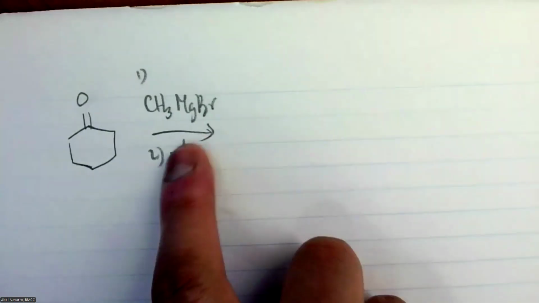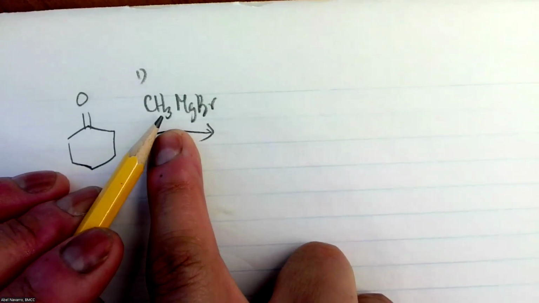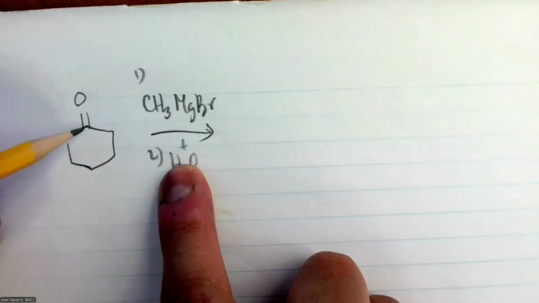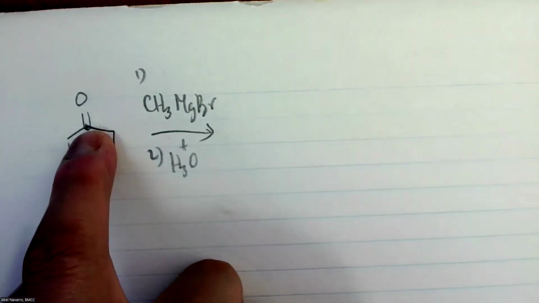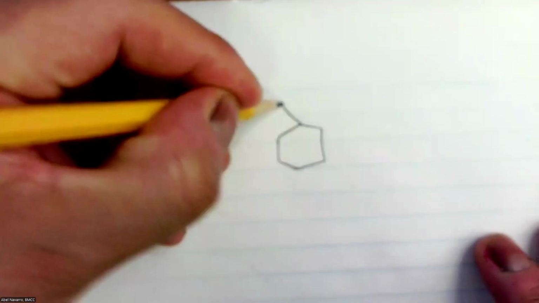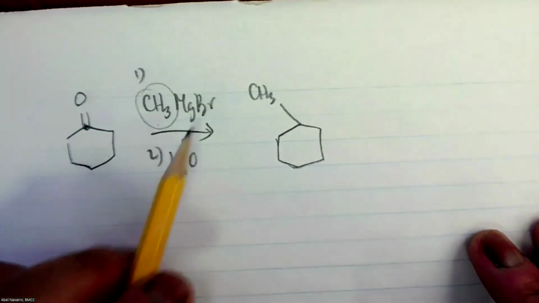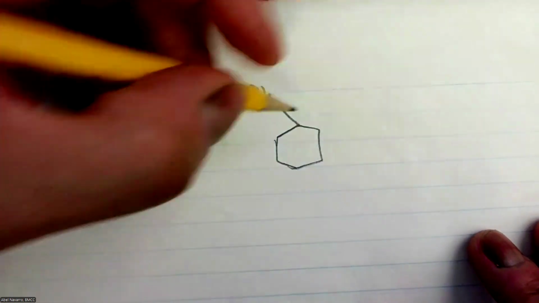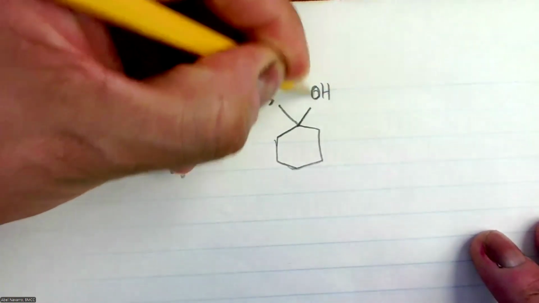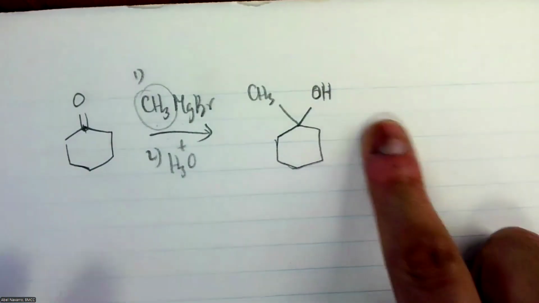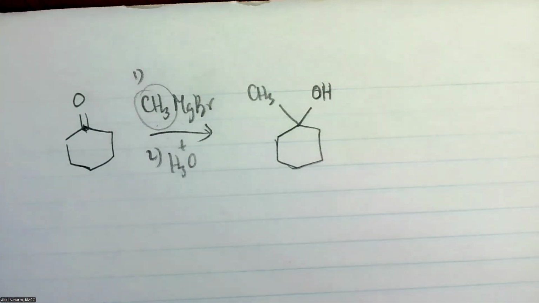What is going to happen is that the methyl will add to the carbon of the C=O. CH3, whatever is next to the magnesium in the Grignard is what adds to the C=O. And on the other side, you get the OH. That's all you have to write.